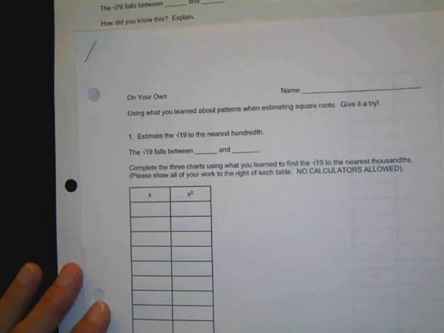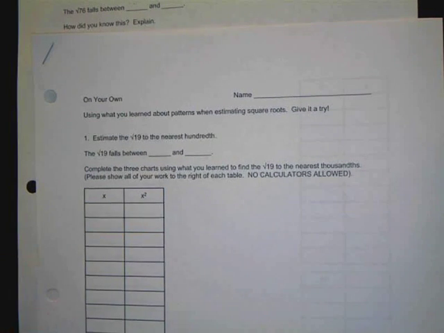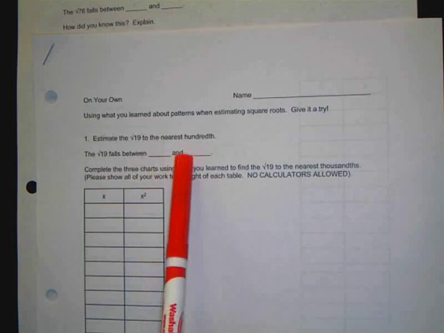If you could go and grab this one. This is the On Your Own. We're going to actually give it a try. We're going to see if we can do the first chart and find out where the square root of 19 falls between. Now it says estimate it to the nearest hundredth.